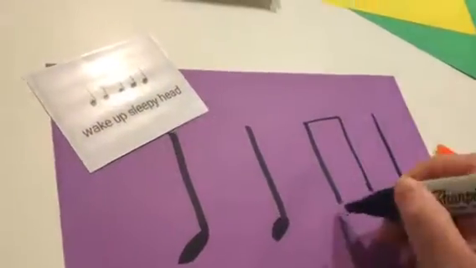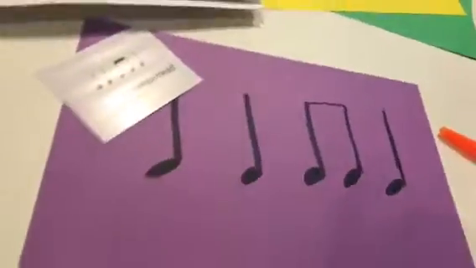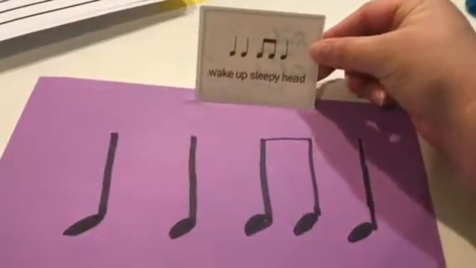It doesn't look perfect. It doesn't have to be perfect. I'm holding the phone with my other hand. And now I'm going to go back and fill in the notes. And again, sorry, I'm doing this with just one hand. Okay, so now these match. Ta, ta, tee, tee, ta for each.